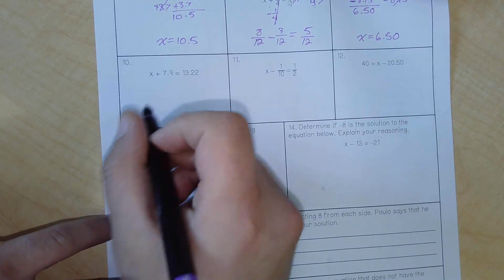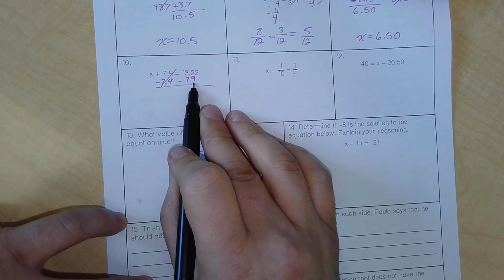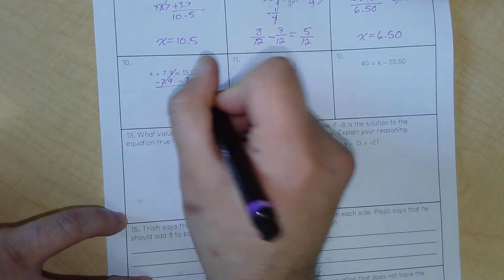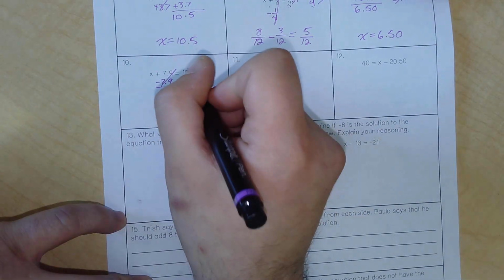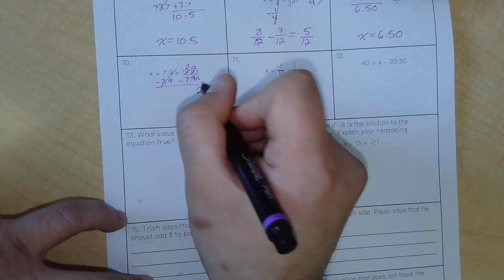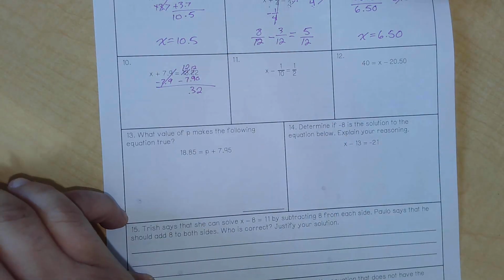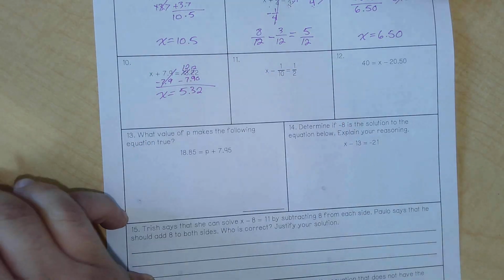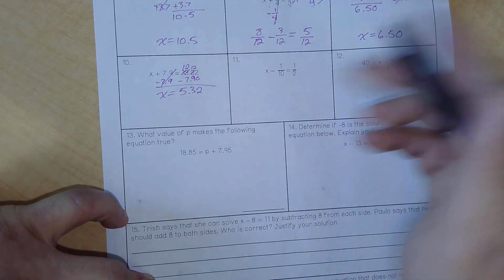Inverse operation to isolate the variable. I'm going to subtract 7.9 from both sides. Now, this one's interesting because, again, my place values and my decimals are lined up. There's nothing here. How do I represent nothing as a number? 0. Easy. 2 minus nothing is 2. I can't take 9 from 2, so I go next door to borrow. 12 minus 9 is 3. I drop my decimal. Can't take 7 from 2, so I borrow, now it's 12 minus 7. 12 minus 7 is 5. Therefore, x equals 5.32. All right, let's keep going.